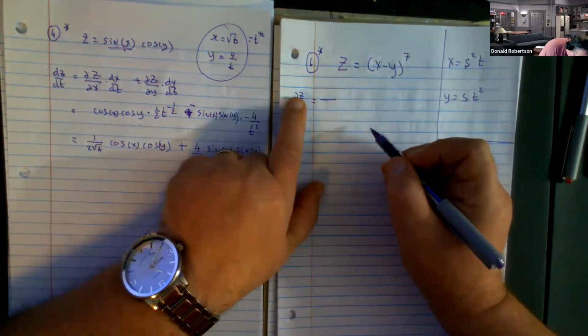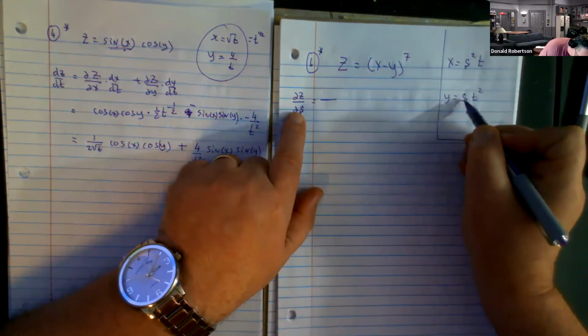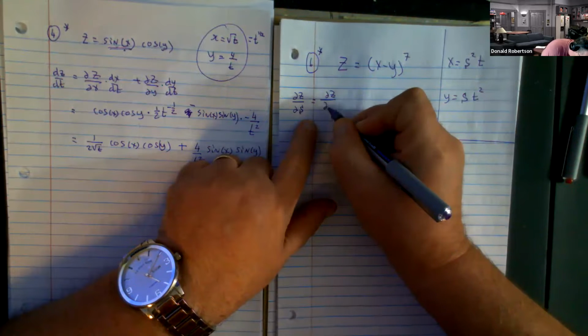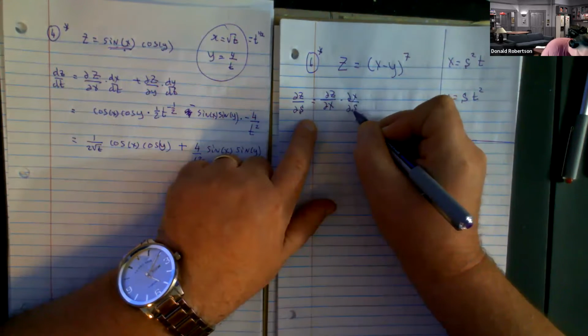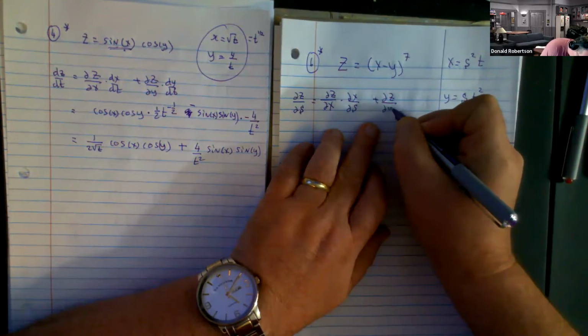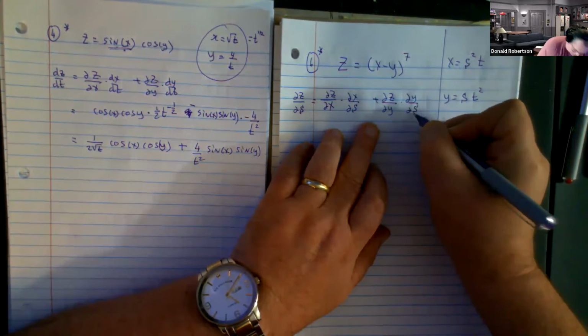So if you want to find the derivative of this with respect to this variable s, what you're going to do is differentiate it with respect to x and then do a dx by ds. And then you're going to differentiate z with respect to y and do a dy by ds.